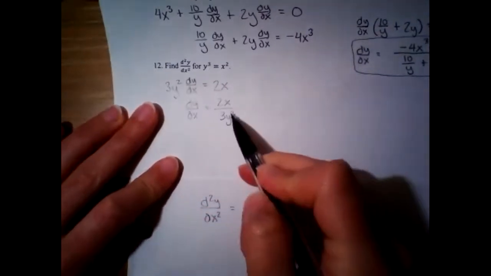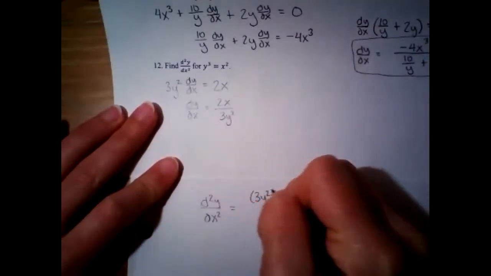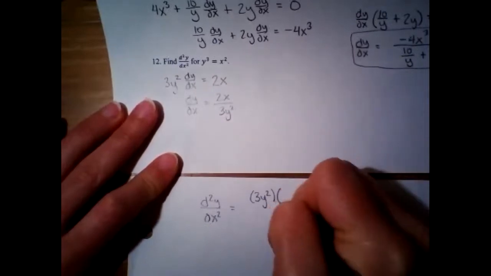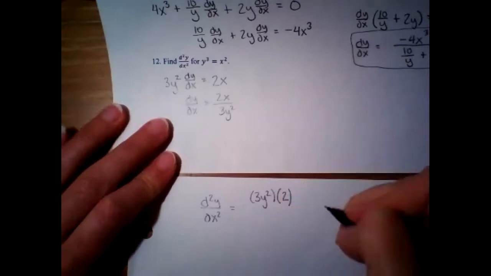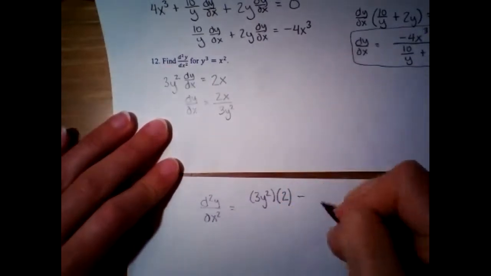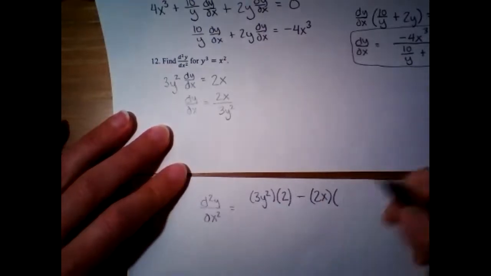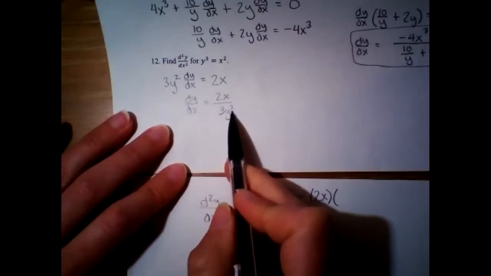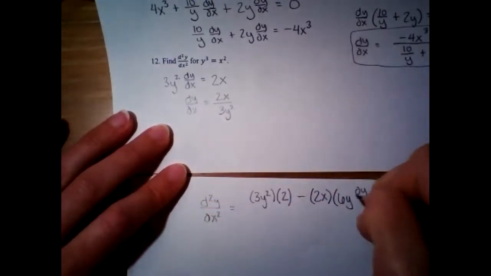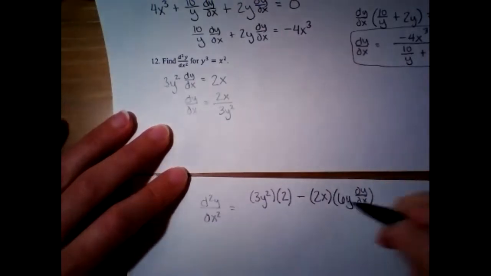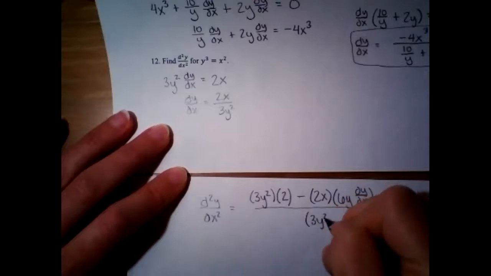So quotient rule is the denominator, so that'll be 3y squared, times derivative of the numerator, so derivative of 2x would be 2, minus the numerator, times derivative of the denominator. So derivative of this would be 6y dy/dx. And then it is all over the denominator squared.